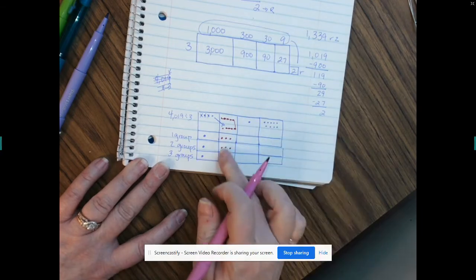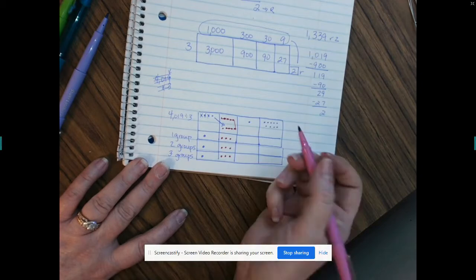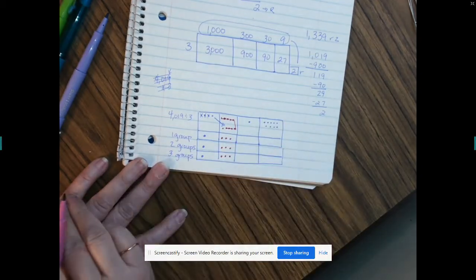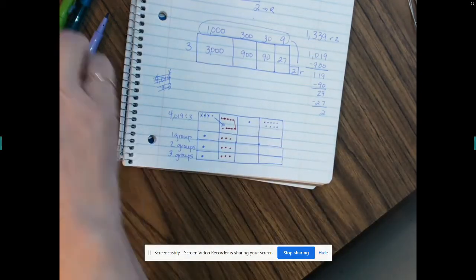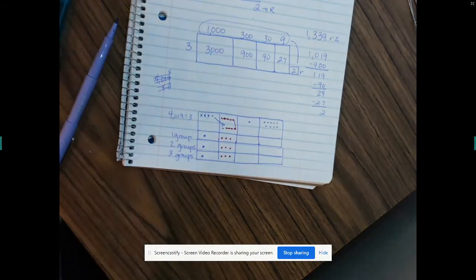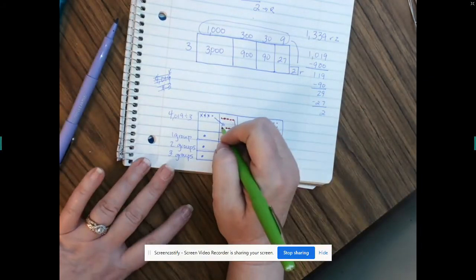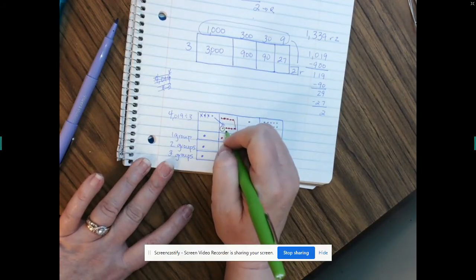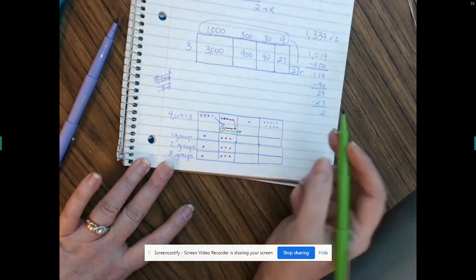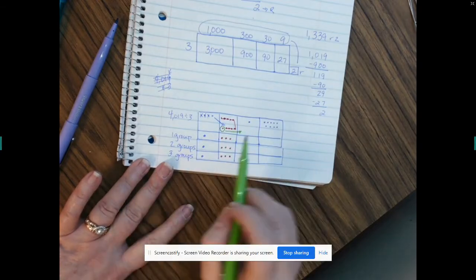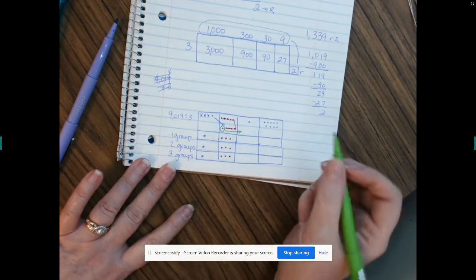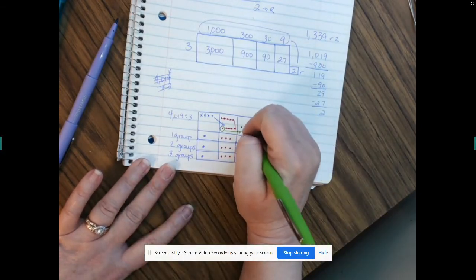So now I have 3 hundreds in each group and I have 1 hundred left over. Well, I know that 100 can't be split evenly amongst these groups, so I'm going to have to regroup this one as well. I'm going to shift it over into the tens place because I know that 100 is the same as 10 tens.